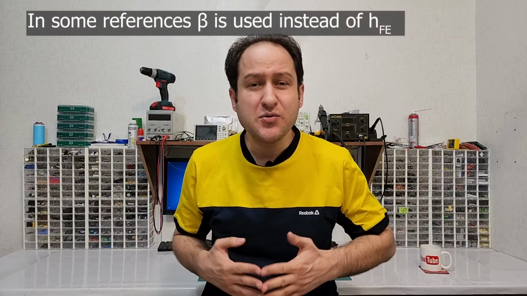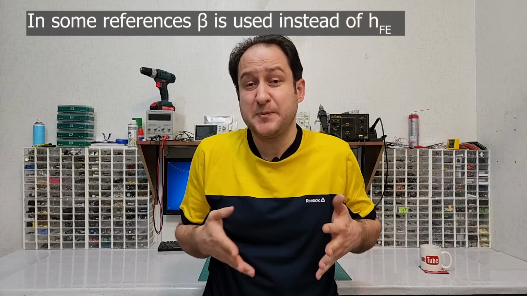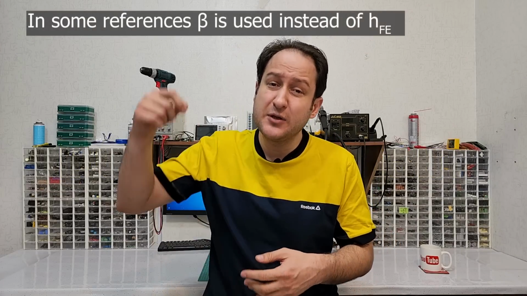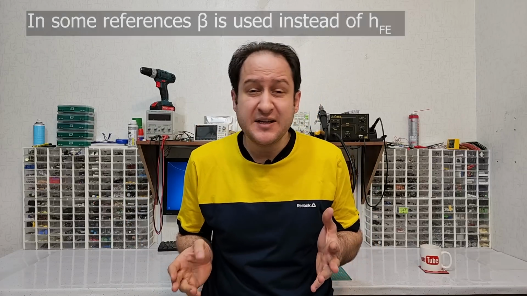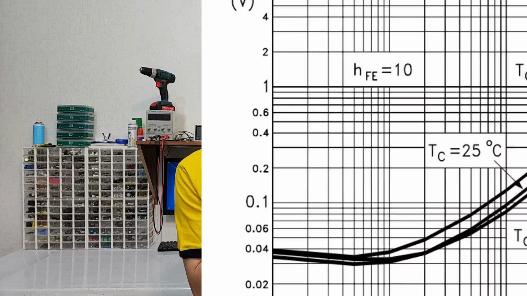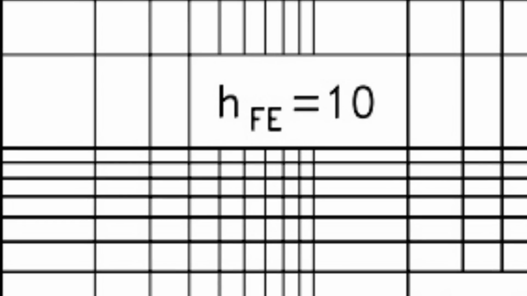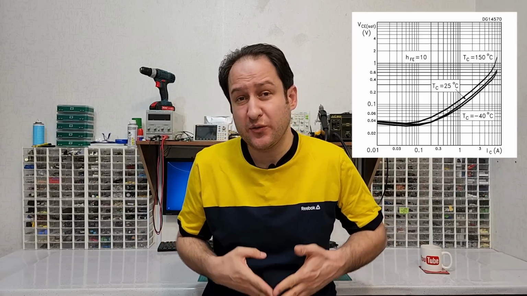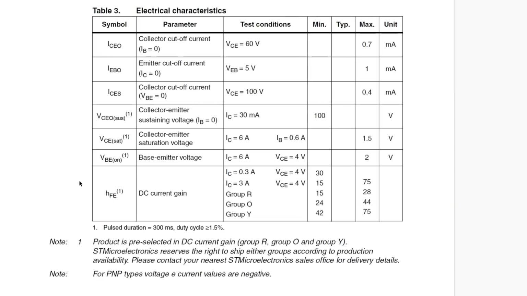The HFE shows how much current a BJT needs on its base terminal to allow the desired current flow into its collector. The HFE is equal to collector current divided by base current. In this graph, the HFE is 10. So to have 2 amperes flowing into the collector, we have to let 200 milliamperes flow into the base terminal of the transistor. The base current will be really high. The HFE is not a constant value, and it depends on some other parameters like temperature, collector current, collector emitter voltage, etc. But it has minimum and maximum boundaries.